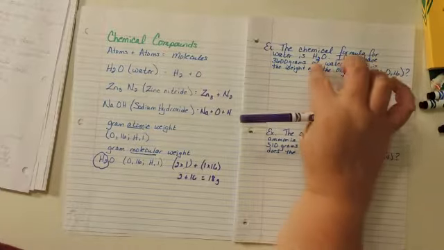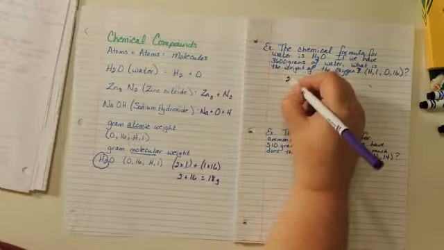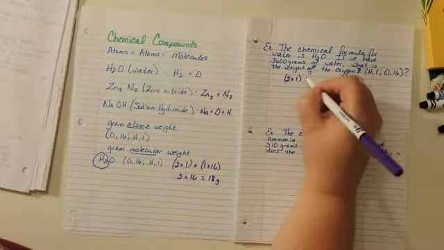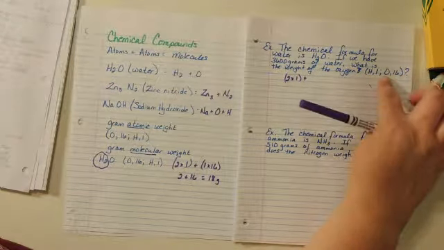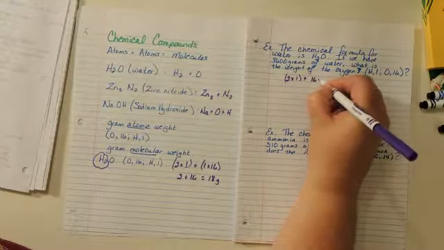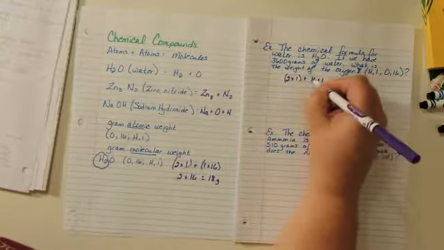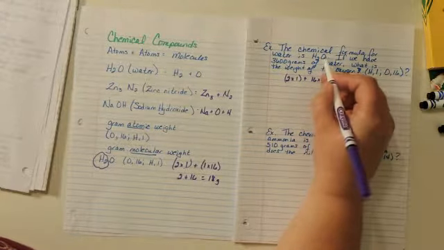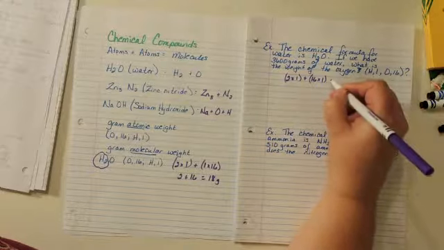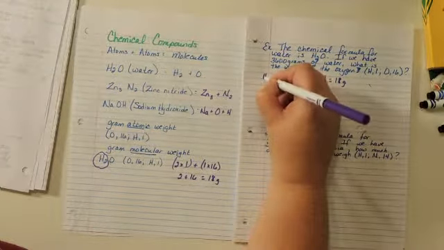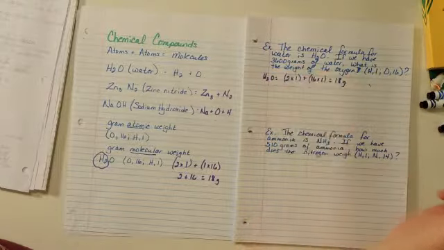So we're going to have 2 hydrogens, so it's going to be 2 times 1 gram plus oxygen is 16, so 1 atom and 16 grams, sorry, so this is 18 grams for H2O. That's H2O's molecular weight.